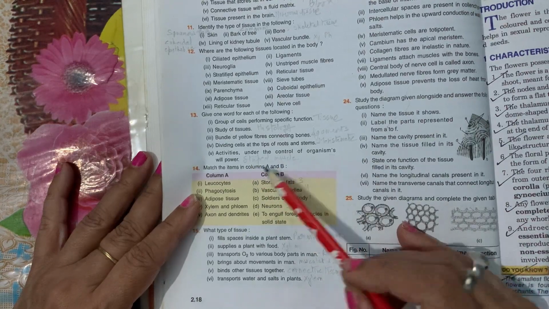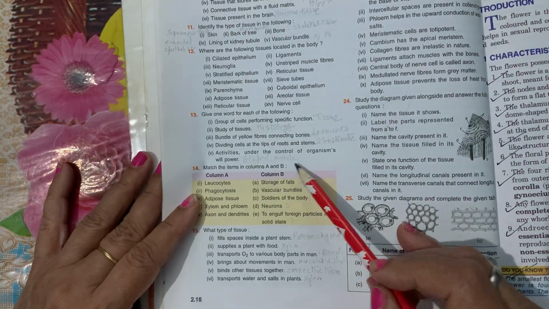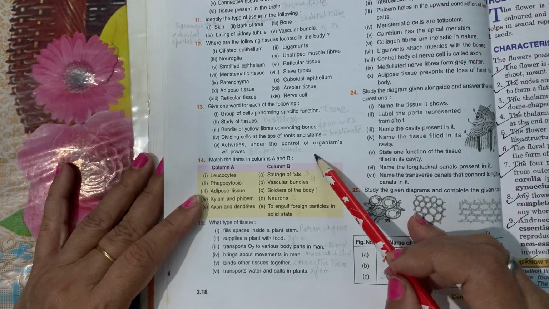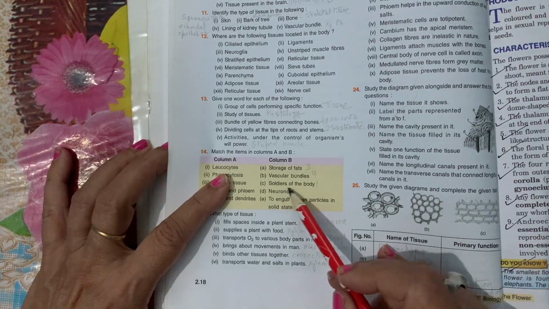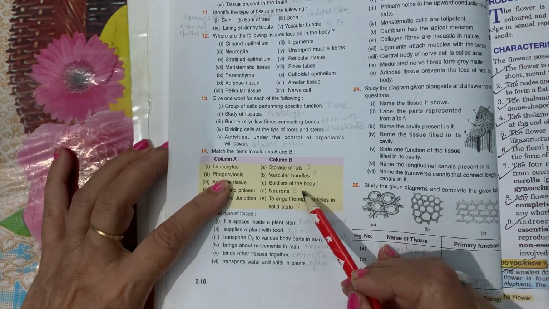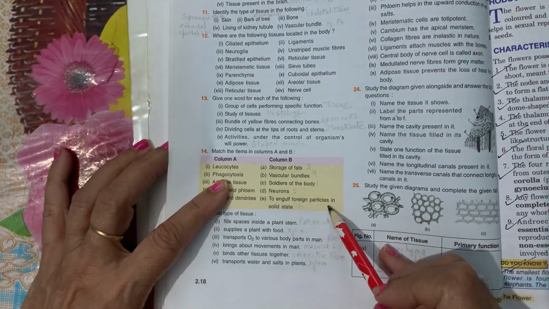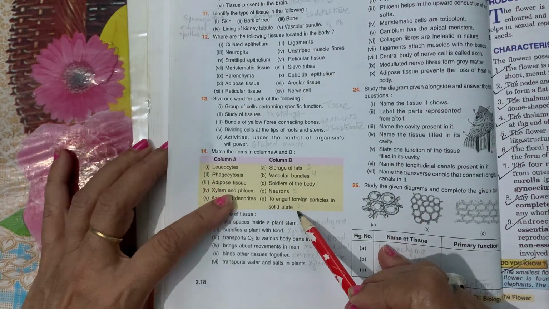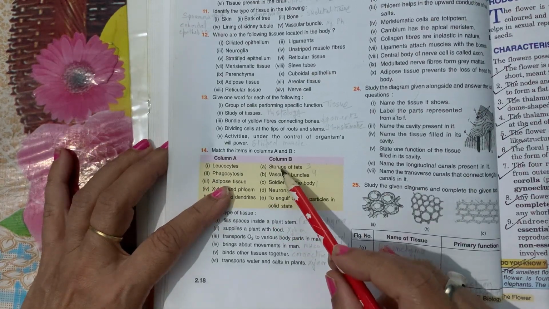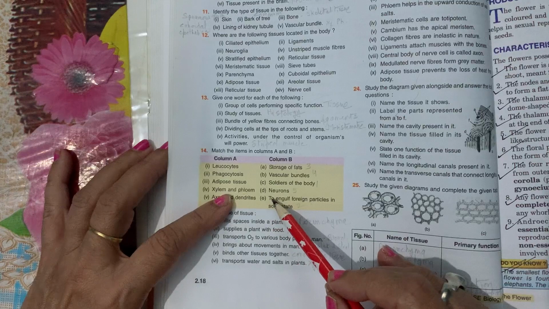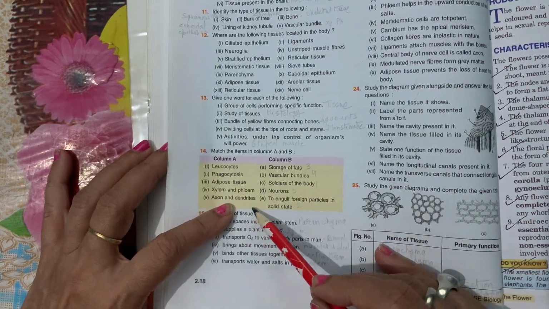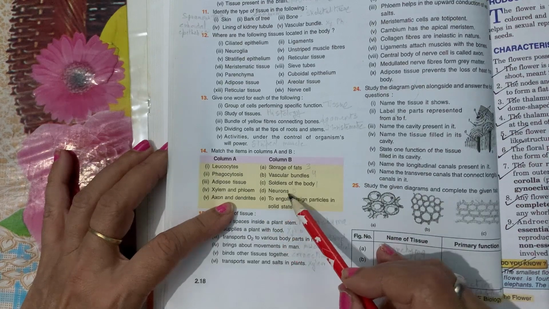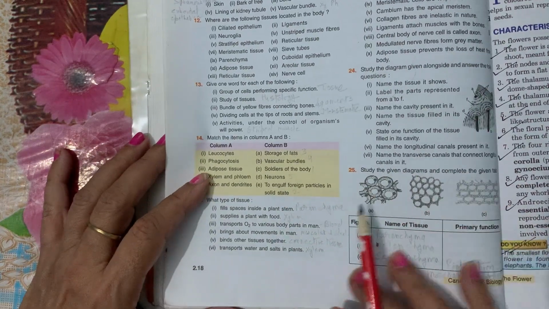Activities under control of organism's willpower, striped muscles or striated muscles. Here, leukocytes, soldiers of the body. Phagocytes, to engulf foreign particles in solid state. Adipose tissue, storage of fats. Xylem and phloem, vascular bundles. Axon and dendrites, neurons. What type of tissue?